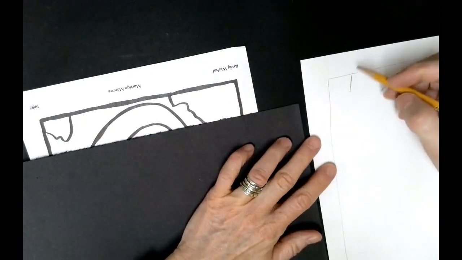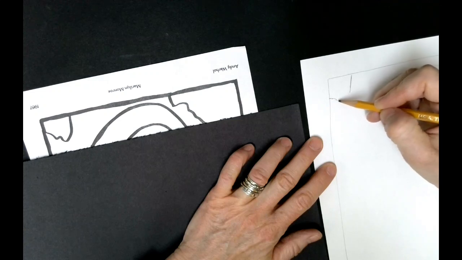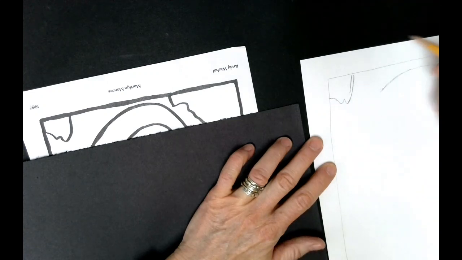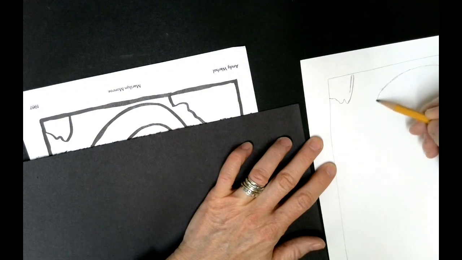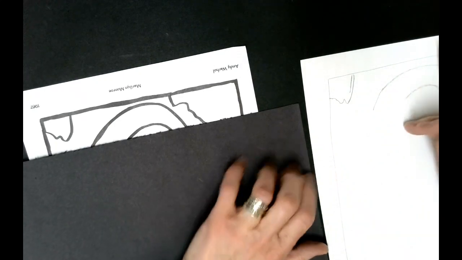Okay, so what you're going to do is just keep moving your paper as you draw the lines and the shapes that you see. Remember, this is just an exercise to get that left brain to stop taking over and let your right brain do the work. Okay? All right, so have fun with this. You're going to do this in your sketchbook, and I can't wait to see what happens. All right.